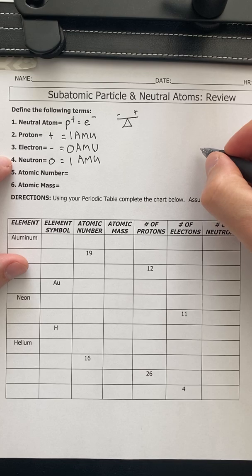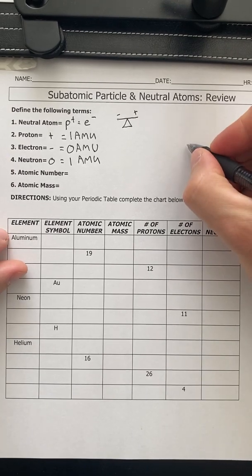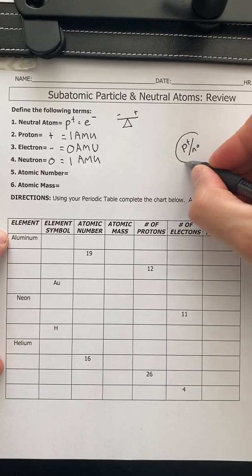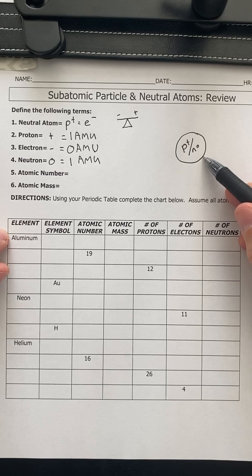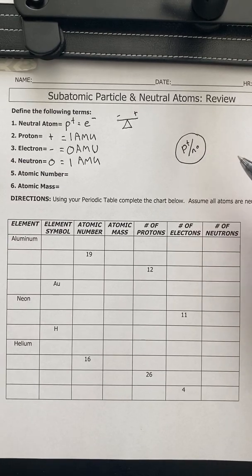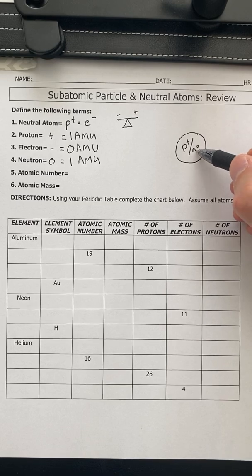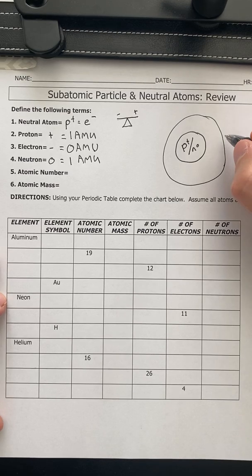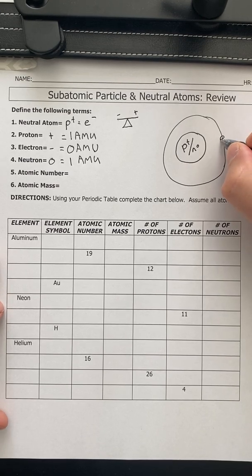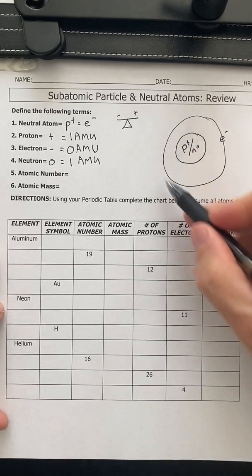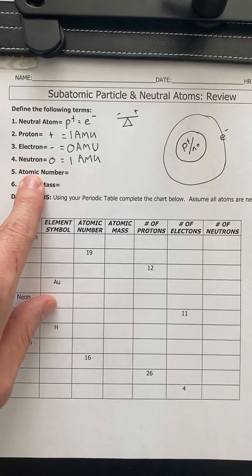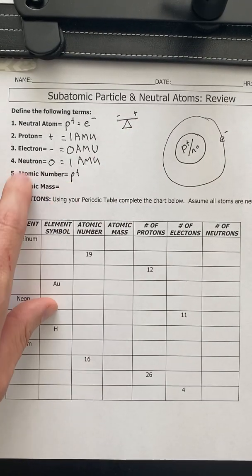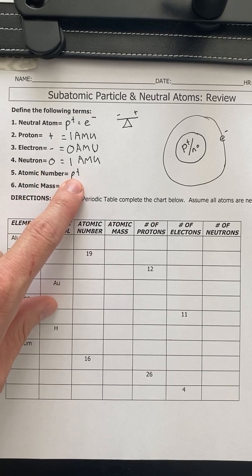I didn't put them on here, but just a quick review from the lecture. Remember, you've got your protons and your neutrons that live in the nucleus. Oftentimes these are referred to as nucleons, because you've got your neutrons and protons within the nucleus. And then there's the genius work of Niels Bohr. We're just working with basic Bohr models. Electrons orbit around the nucleus. The atomic number equals the number of protons, so those are always the same. What's the atomic number? It's the number of protons.